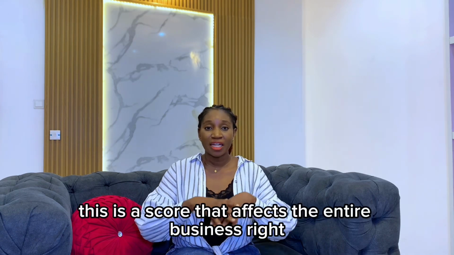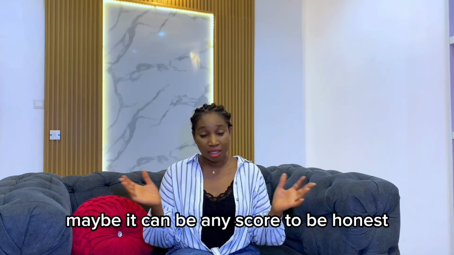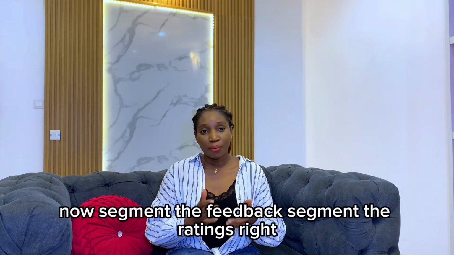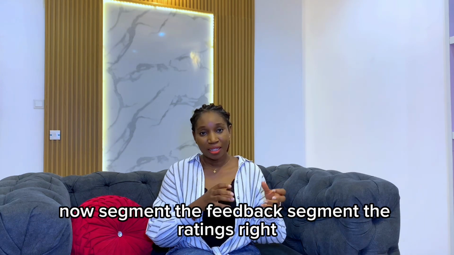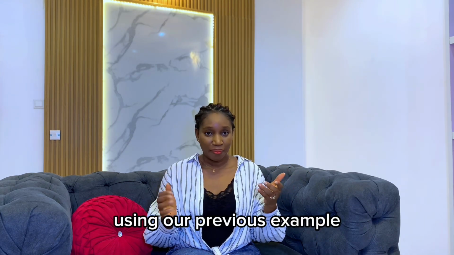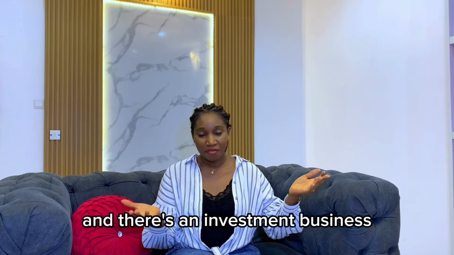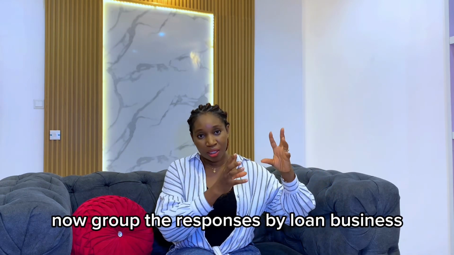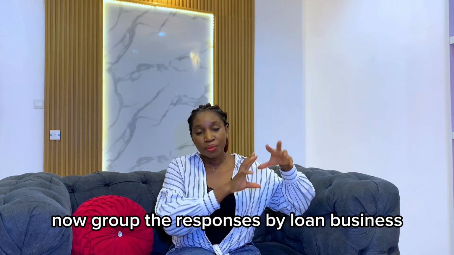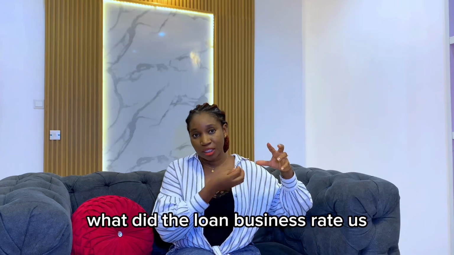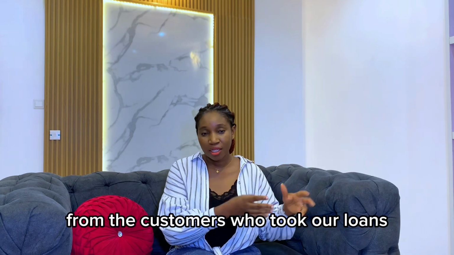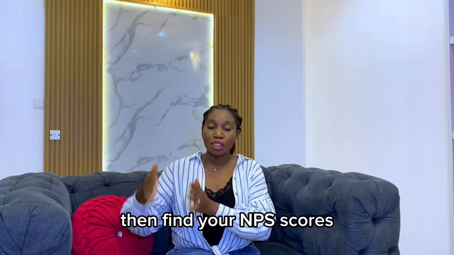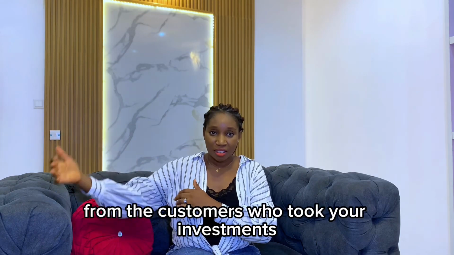This is a score that affects the entire business, right? Now, segment the feedback, segment the ratings. Using our previous example, there's the loan business and there's the investment business. Group the responses by loan business. What did the loan business rate us? What is our NPS score from the customers who took our loans? Then find your NPS scores from the customers who took your investments.